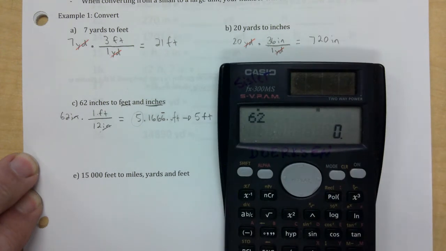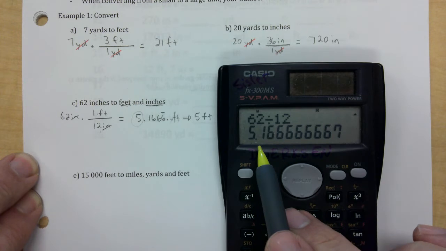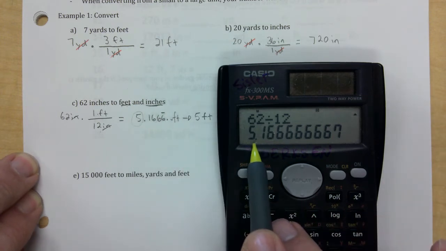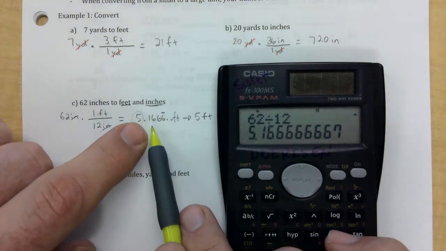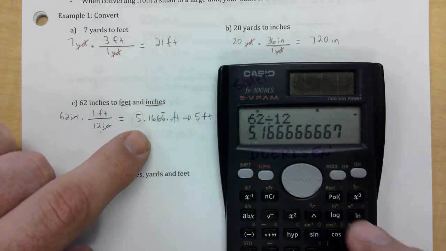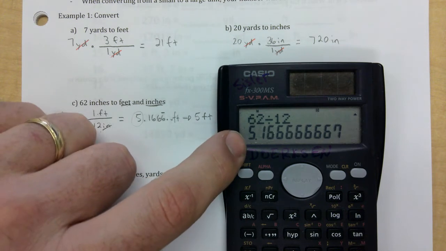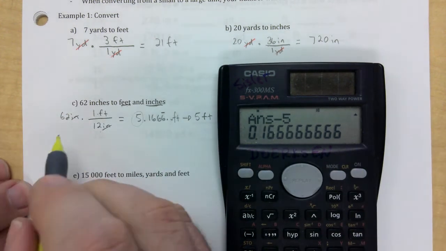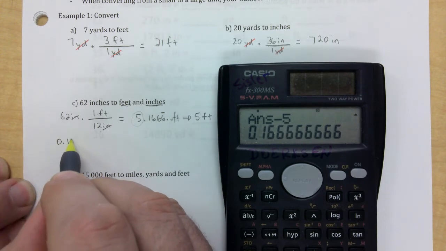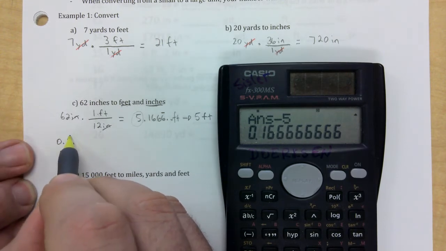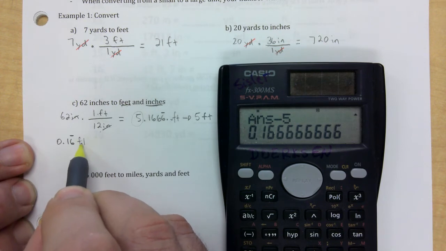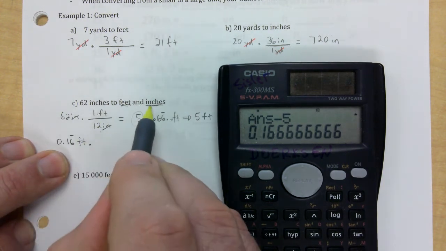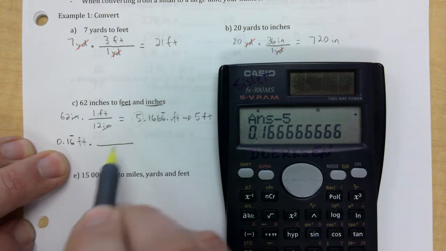So it's essentially 62 divided by 12. I write down this, right? And then I take the 5 feet. And so what I'm going to do now is take what is left, which if you take away the 5 feet, you're left with the 0.16 repeated, or 0.166, I should say. And remember, this is still in feet, right? You want that now to be converted to inches.